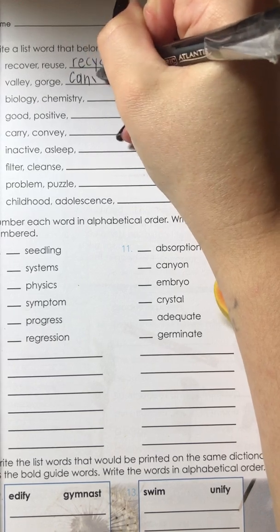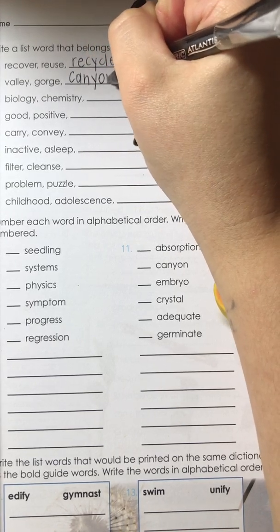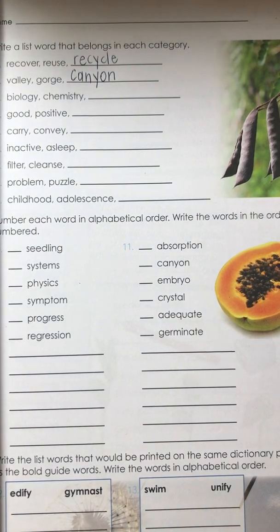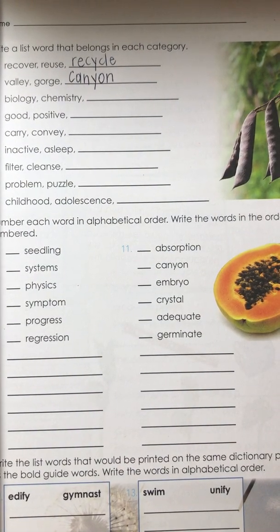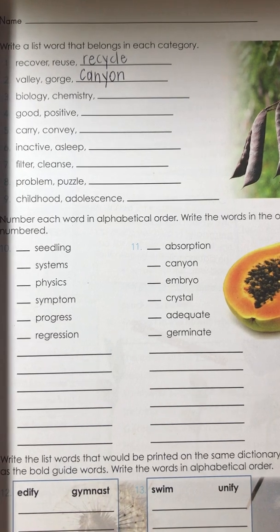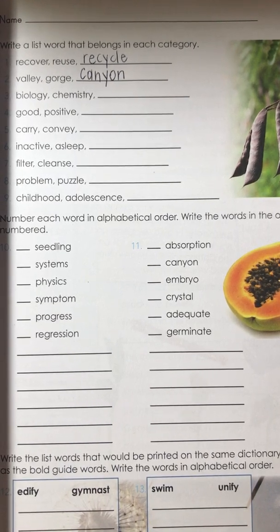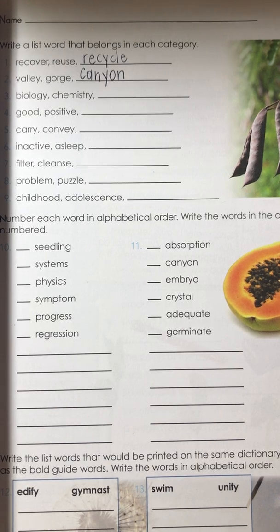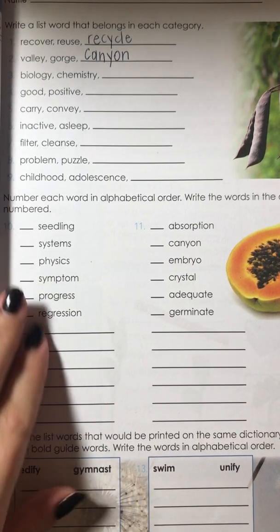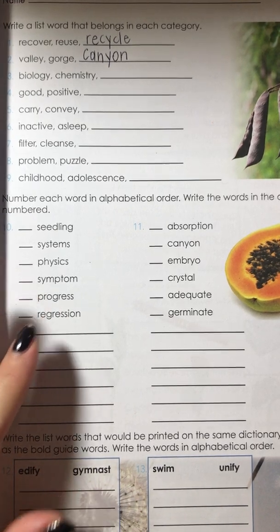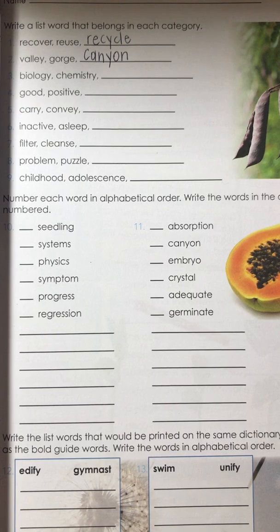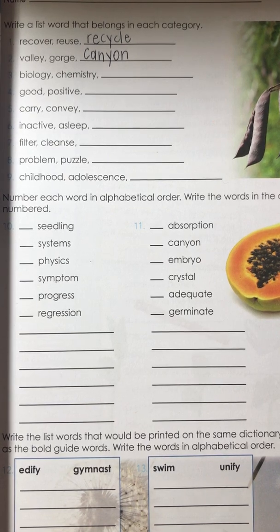And I did these 2 because these first 2 seem to be a little bit more challenging than the rest of them. So if you got these 2, the others should be pretty easy. Just read them out loud and determine which word kind of either means the same or is in the same category. So down here you're numbering words and you're putting them in ABC order, which should be something that you've learned a couple of years ago in elementary school.